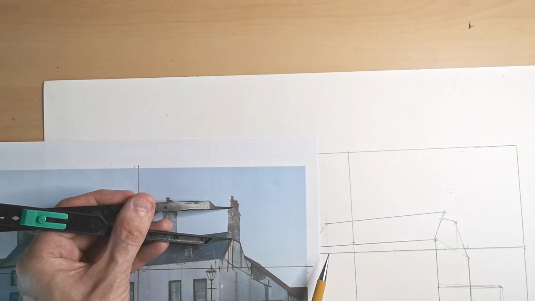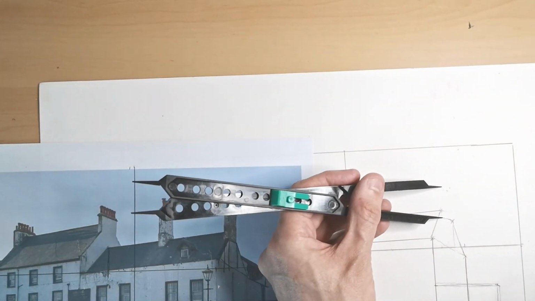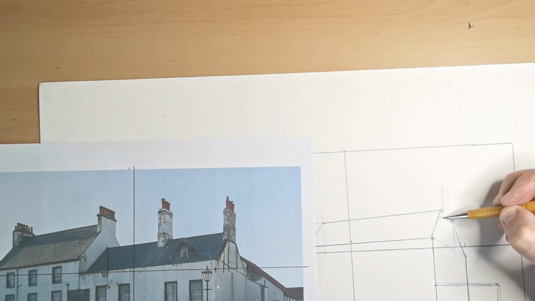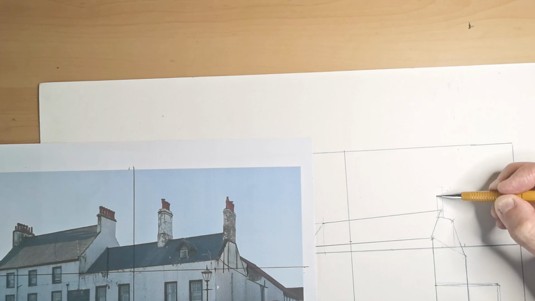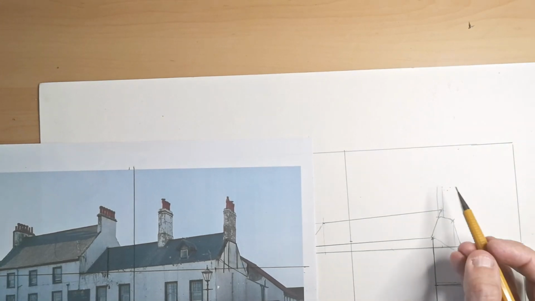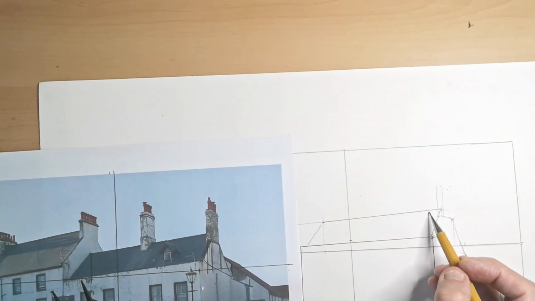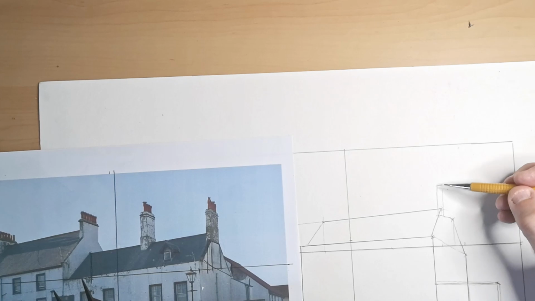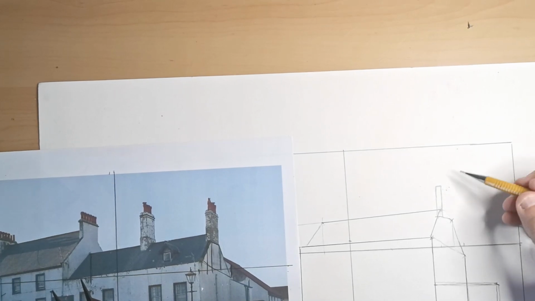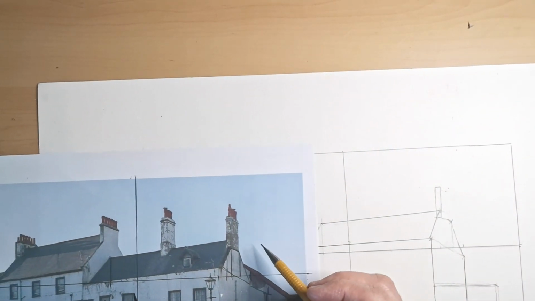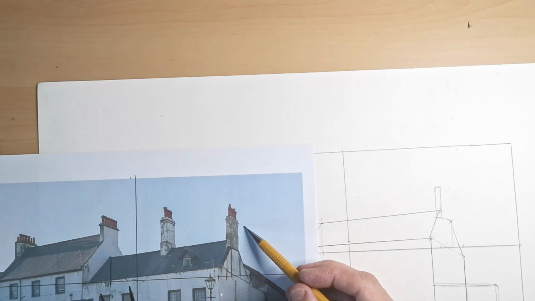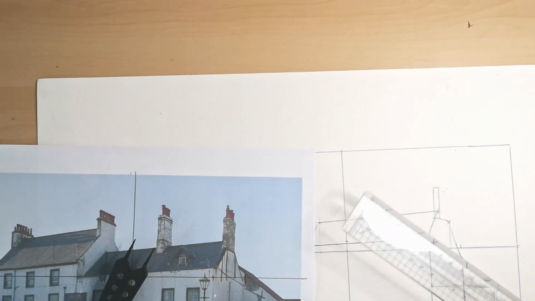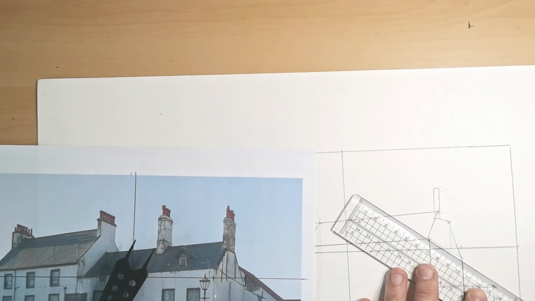And now we just get the chimney pot. This is an easy one. It's just a rectangle. Now we look at that point there, the angle, and we can just draw a comparable angle on the top of the chimney pot. Now this part, the right hand side of the chimney pot, has to go down at a considerable angle. It's got to be down the same as that angle there.